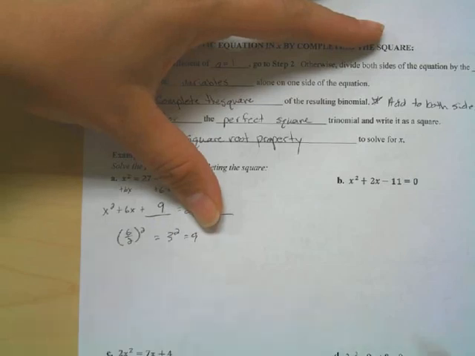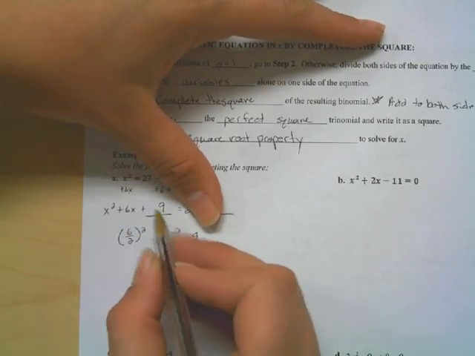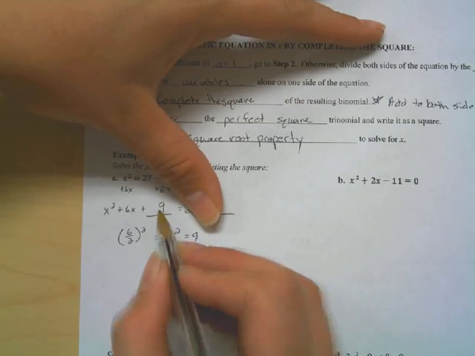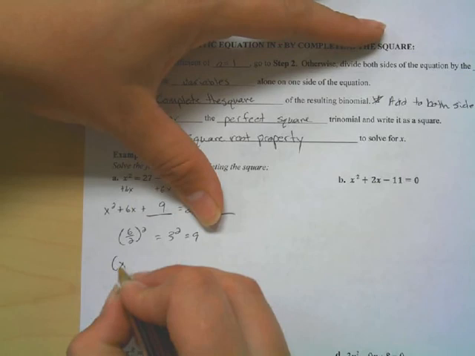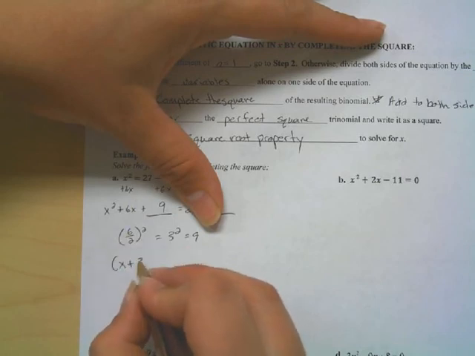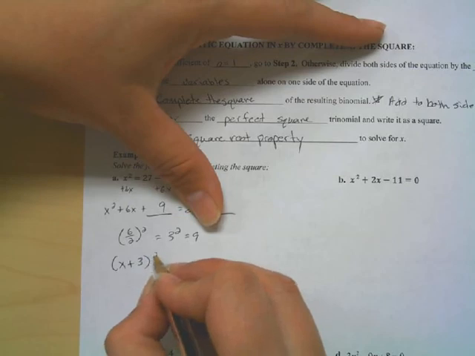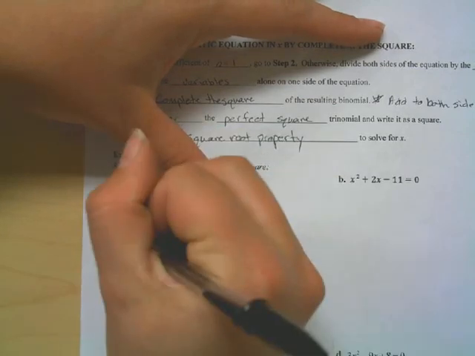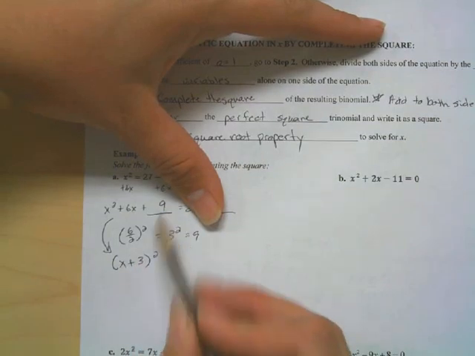You can shortcut it, because the way this is going to factor, because I made it a perfect square trinomial by putting in that 9, it will factor to half of b. b was 6, so this is half of b, and the whole thing is squared. So from here we go to here: x plus 3 squared. 3 times 3 is 9, 3 plus 3 is 6.